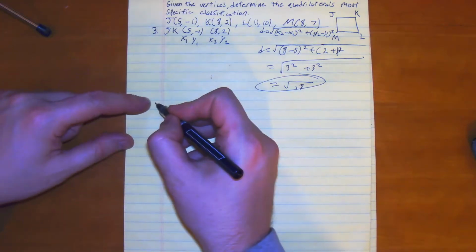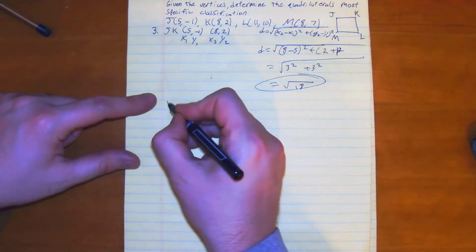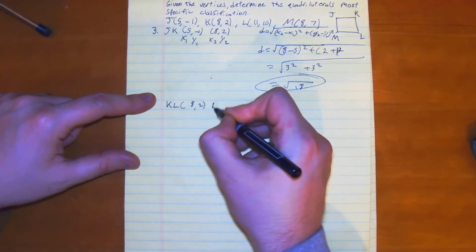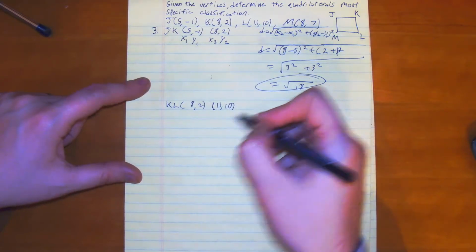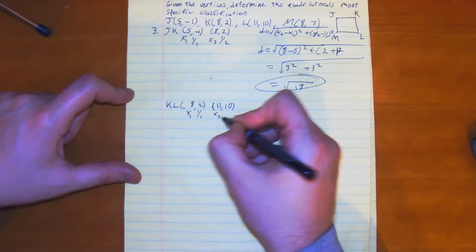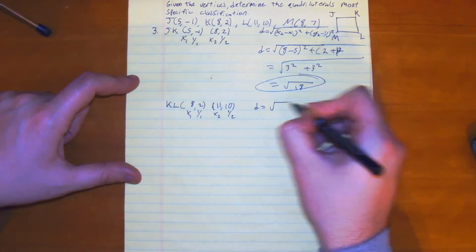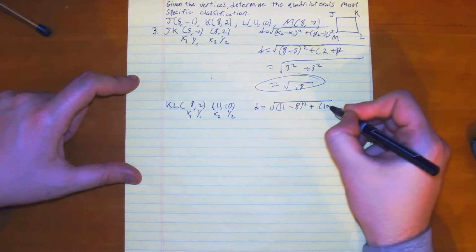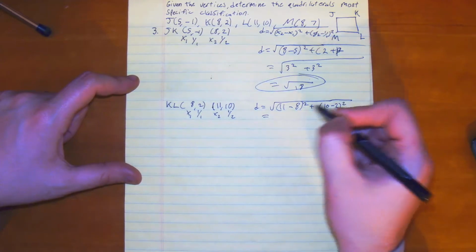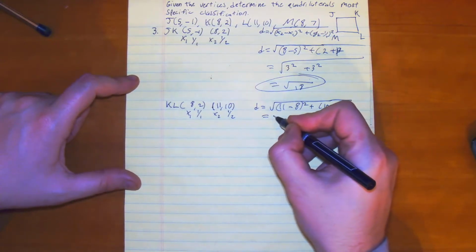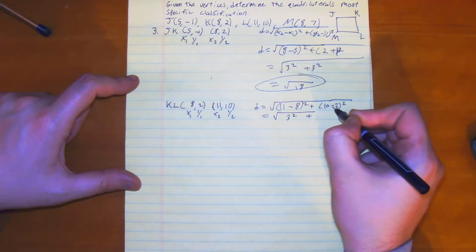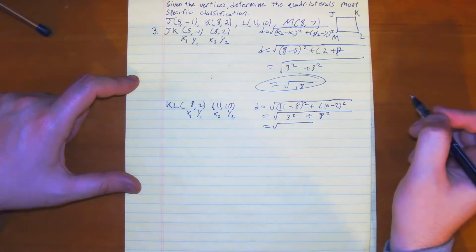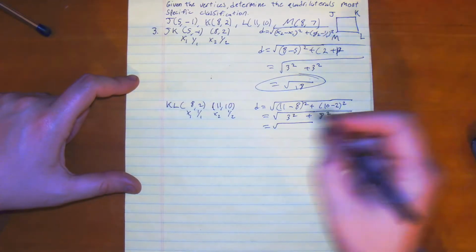Now let's do KL. K is at 8, 2, and L is at 11, 10. So we do our subscripts, x1, y1, x2, y2. D is equal to the square root of 11 minus 8 squared plus 10 minus 2 squared, which is equal to 3 squared plus 8 squared, which would be equal to the square root of 9 plus 64, so 73.